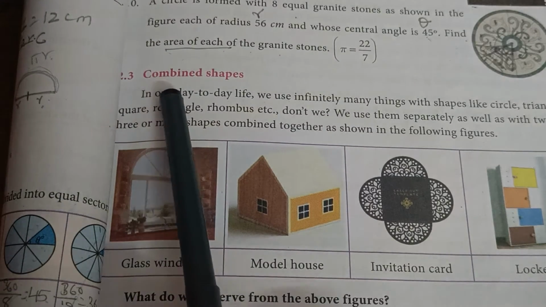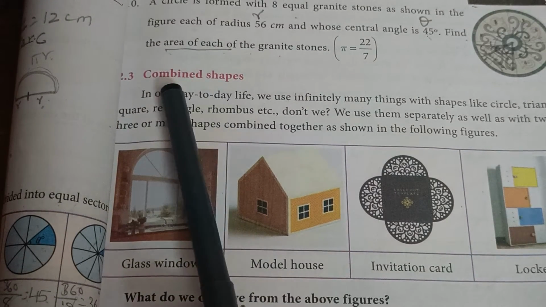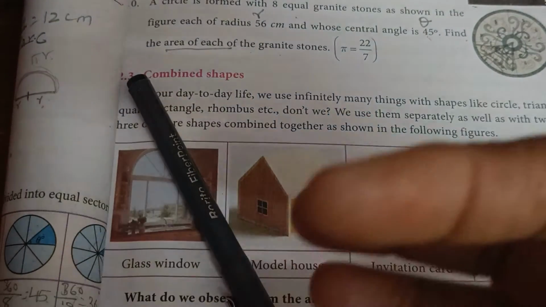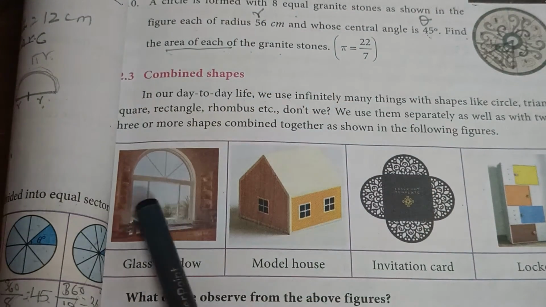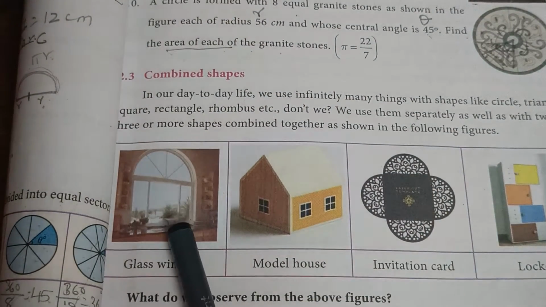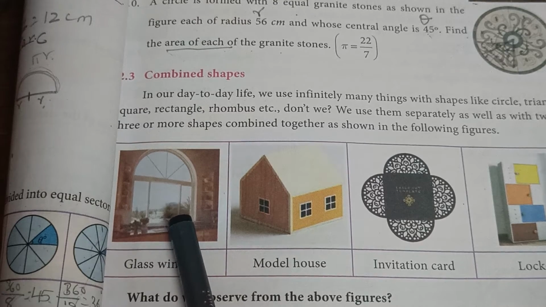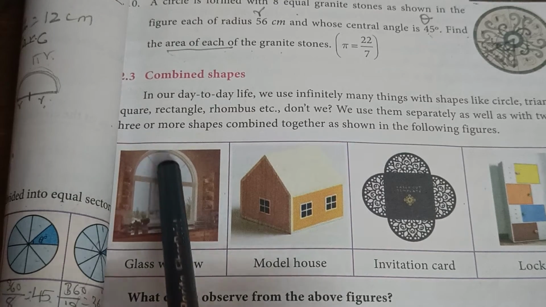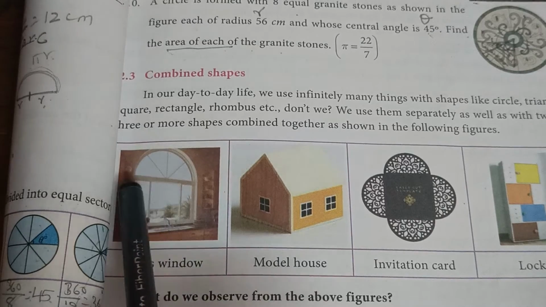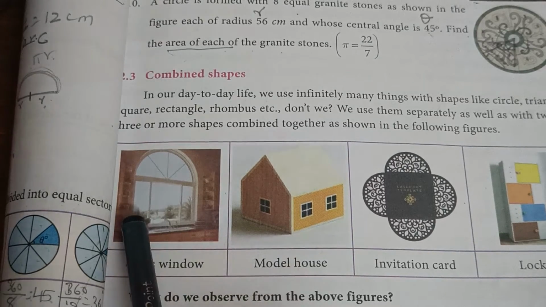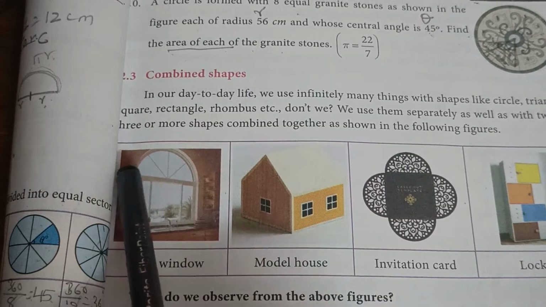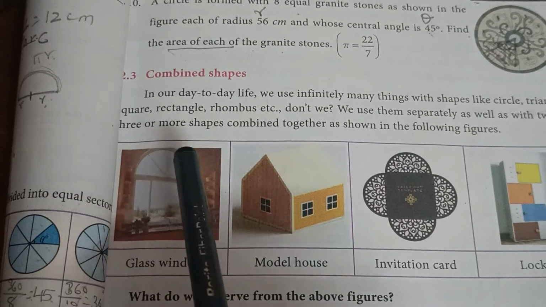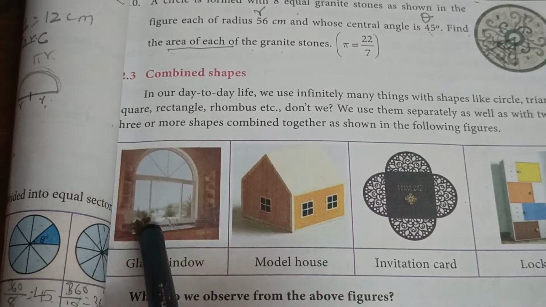Now, combined. What do you mean by combined? What is the meaning of combined? Putting together, joining, the joint of, the combination of. We are going to join. Look at this window, some day-to-day life things we see. This is a long window. The bottom is a rectangle in shape and the top one is a semicircle. What is a semicircle? Half of a circle. So semicircle and rectangle are combined.